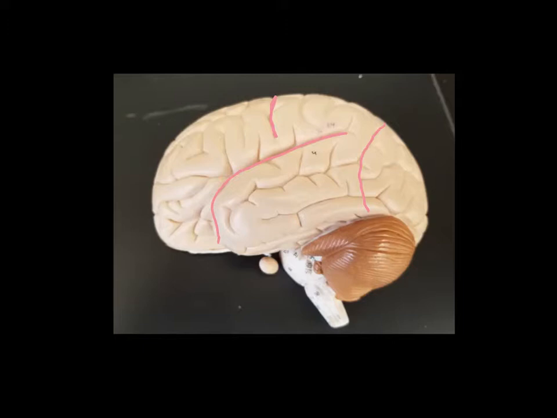Now, we also see another fissure right here. Remember, fissures are like sulci, but they run deeper. And this is called the transverse fissure. And it separates the cerebrum that we've been talking about from this large brown structure right here called the cerebellum. So the cerebellum is separated from the cerebrum by the transverse fissure.